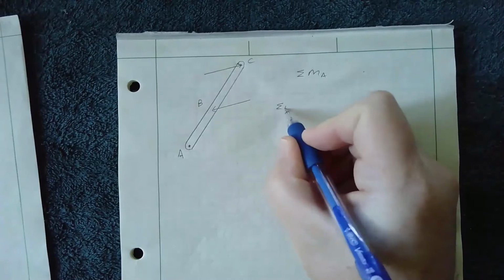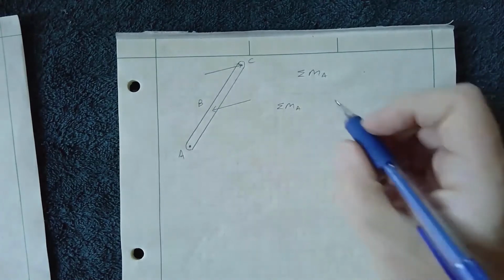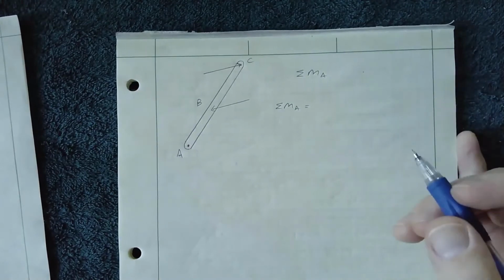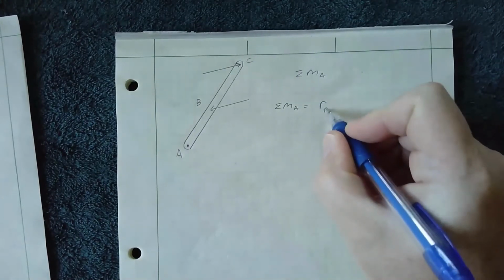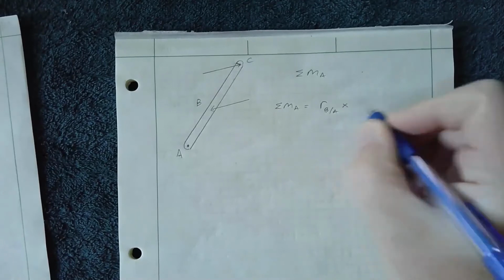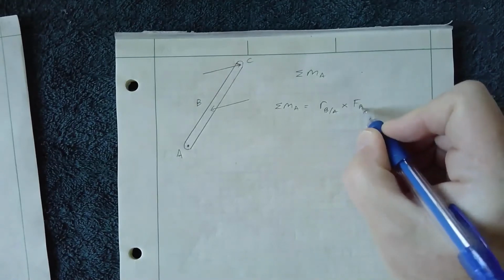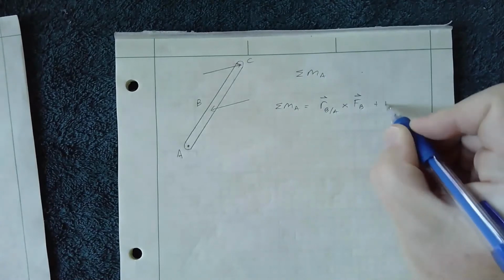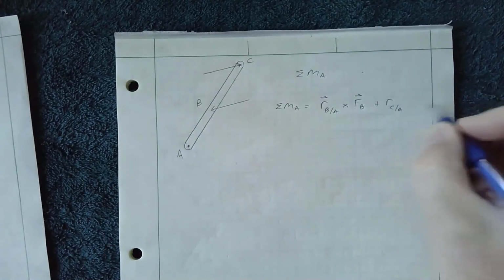And so the easiest thing to do is to use the relationship we learned earlier and say the sum of the moments about A is going to equal R_B relative to A crossed with the force at B, and that's going to be plus R_C relative to A crossed with the force at C.